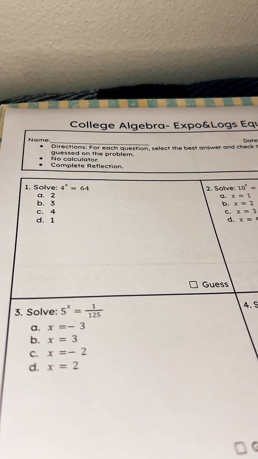We're going to be doing some college algebra tonight. So if you know anybody struggling to pass college algebra, or they're taking a summer class and they're on exponents and logs, share this live out for them.